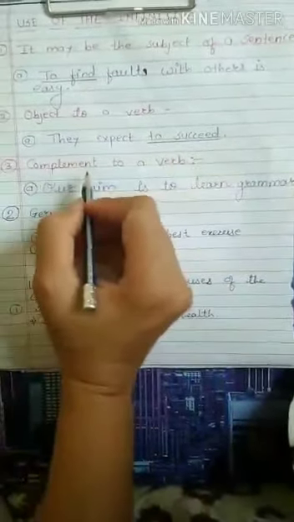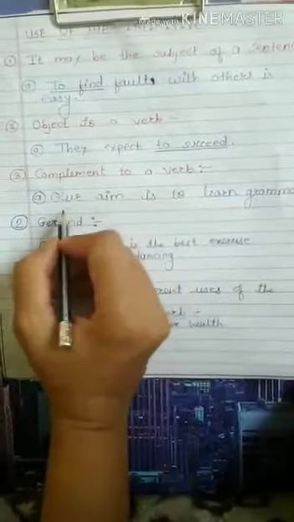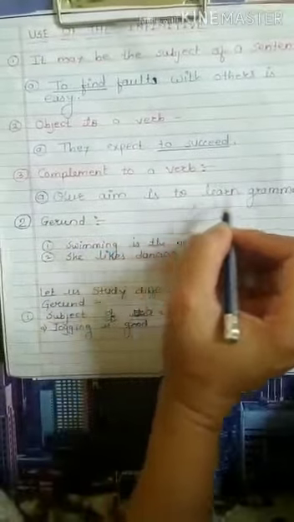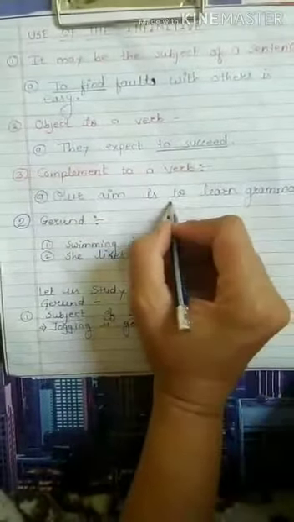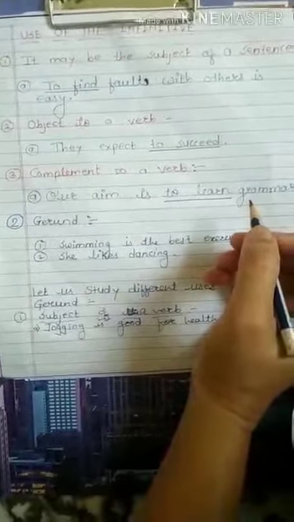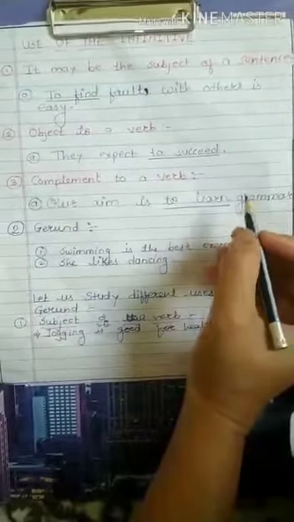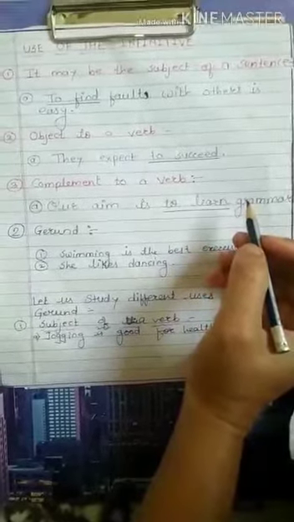It is also used as complement to a verb. Our aim is to learn grammar. To learn is an example of infinitive which functions as complement to a verb. I hope you must have understood what is infinitive.